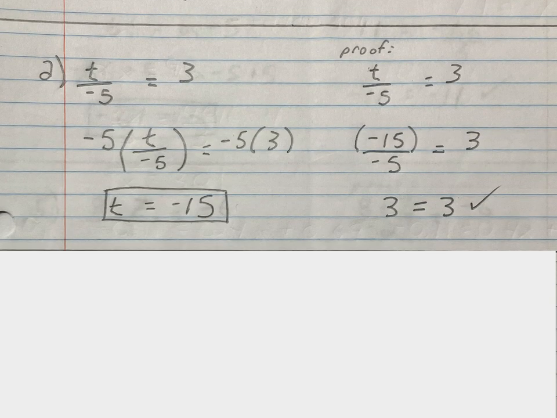Okay, next one. T divided by negative 5 equals 3. Okay, how do we undo this divided by negative 5? The inverse operation for divide is multiply, but by the same number. Where t divided by negative 5 is what we were multiplying by negative 5. All of that, what's already there, inside, negative 5, outside to the left.